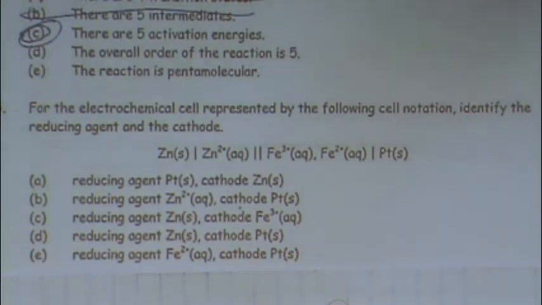What's the answer? How many people say A, B, C, D?